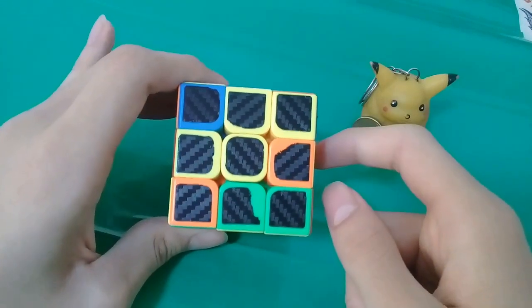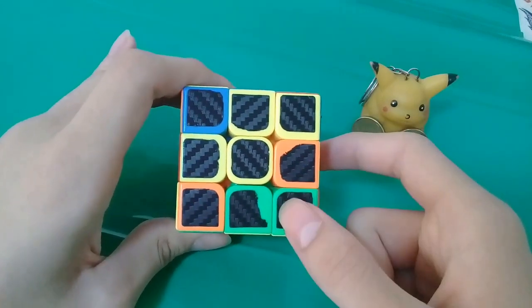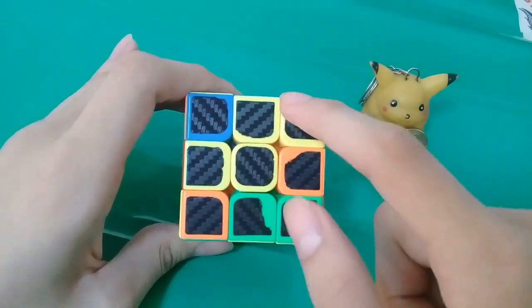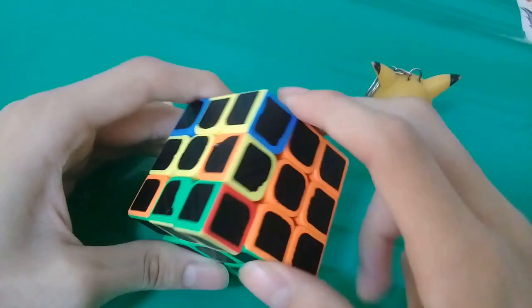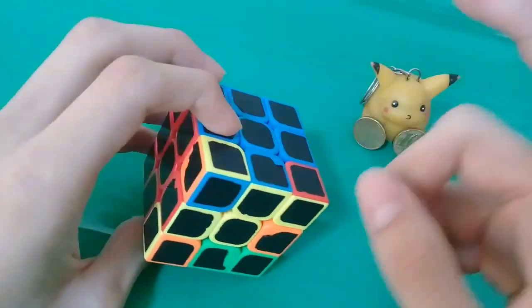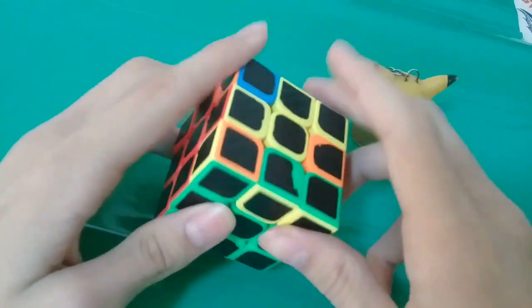How to do the OLL case 11 step by step. Let's do this. You have to see this case is formed by these 4 yellow squares like a Tetris block. 2 down here, 1 on the right side, 1 up here, and 1 on the left side.